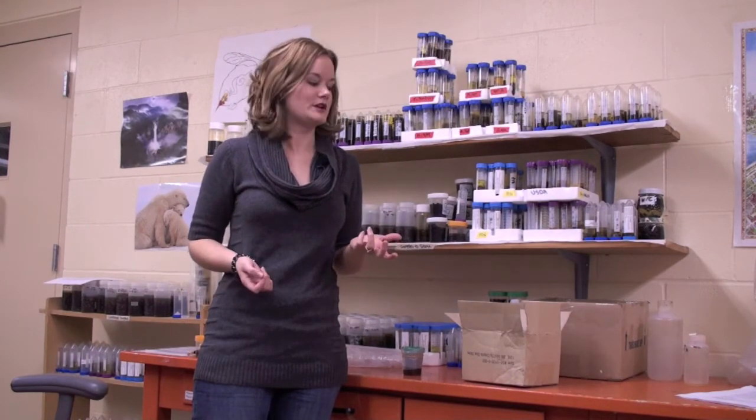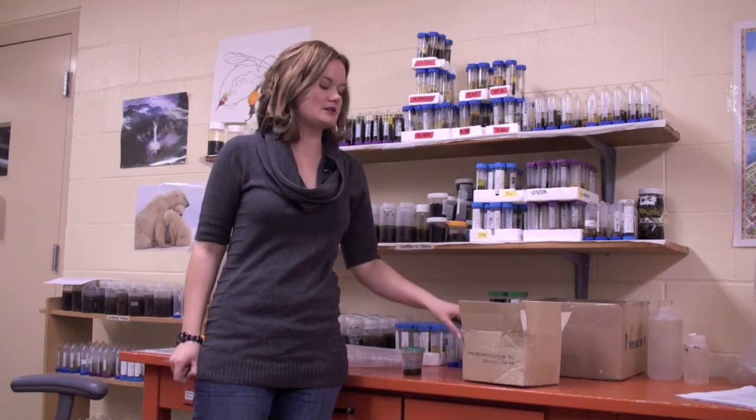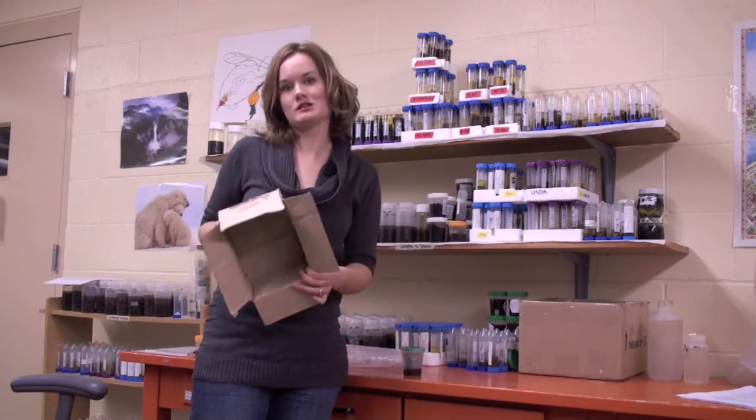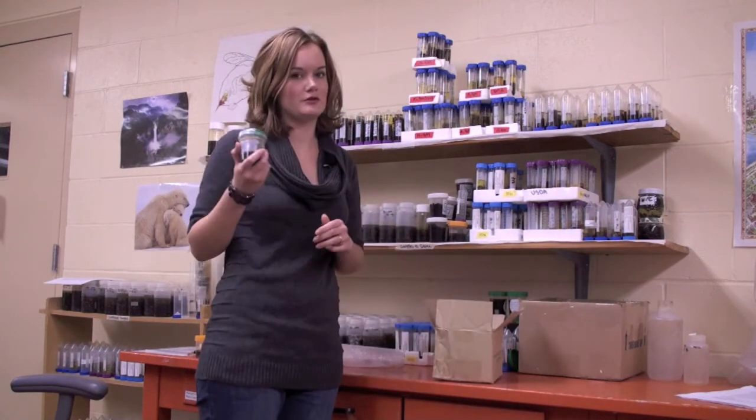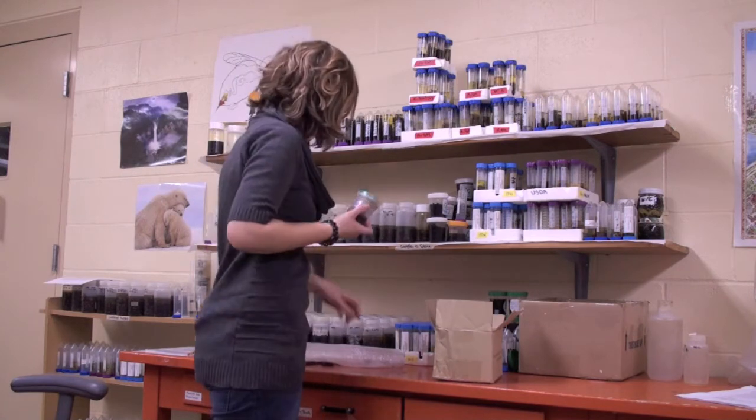Okay, so we went over the registration form and what to put the sample in and how to pack it. But now I'm going to show you what I need you to send it in. So you can send it in a padded envelope if it's one sample, 1 or 2 samples. Otherwise, use a box. So this little box is a good example. And then here we have your sample reinforced with wax paper.